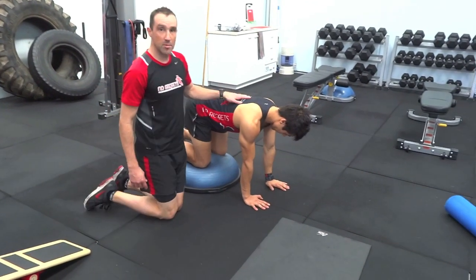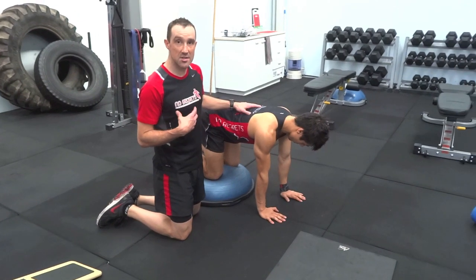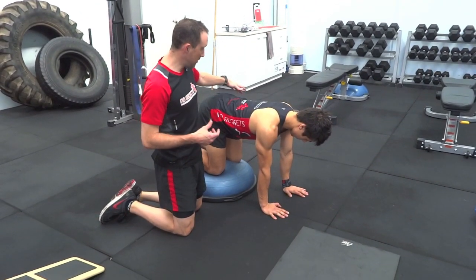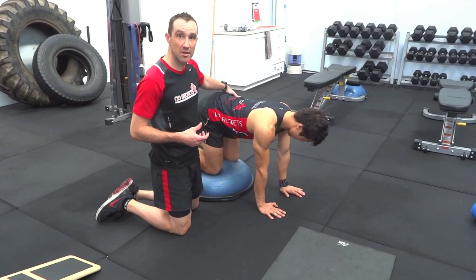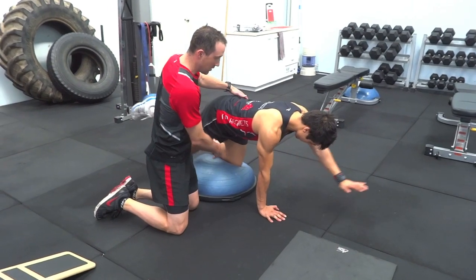So in a 4-point position, it's a lot better to work with when you're first starting out because there's less stress on the joints. All right, so Darren's going to move. We know his left leg is the one that's the problem, so we're going to leave it on the BOSU here. And this is the leg that's going to extend off.